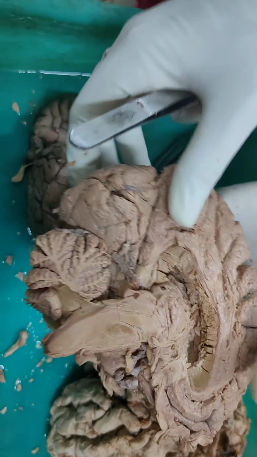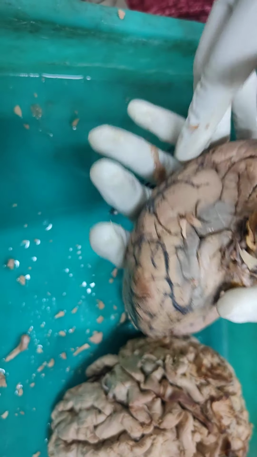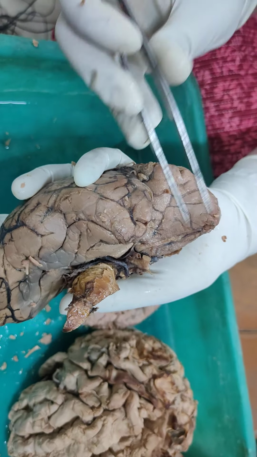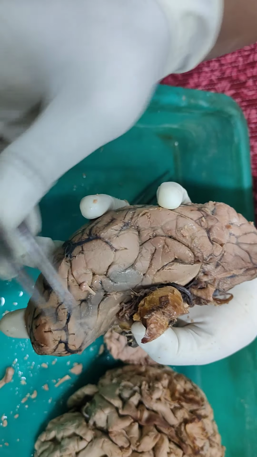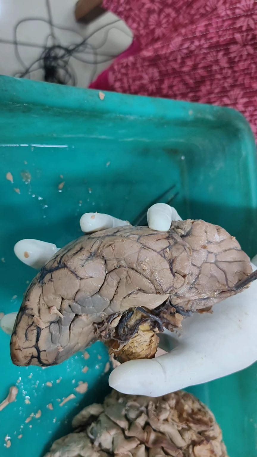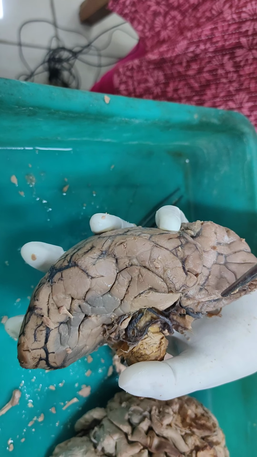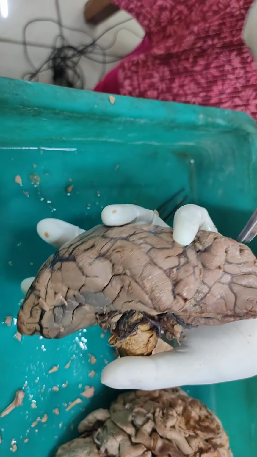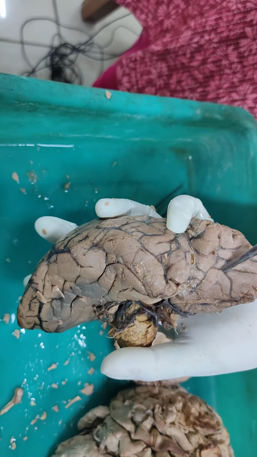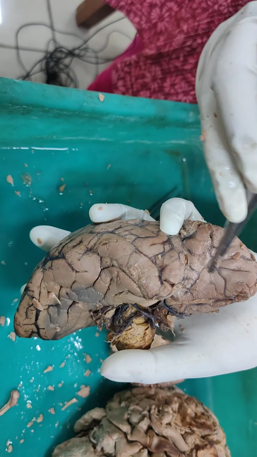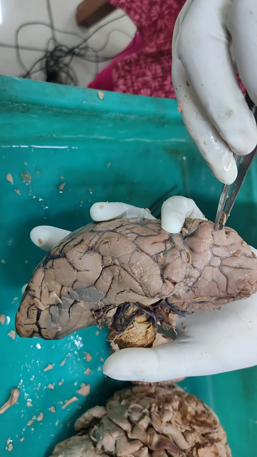Now, let us come to the inferior surface. The inferior surface is subdivided by the stem of the lateral sulcus into the orbital and tentorial surfaces. The orbital surface has the olfactory sulcus, which contains the olfactory tract and bulb. This is the olfactory tract. Lateral to it there is an H-shaped orbital sulcus subdividing this area into anterior, posterior, medial and lateral orbital surfaces.